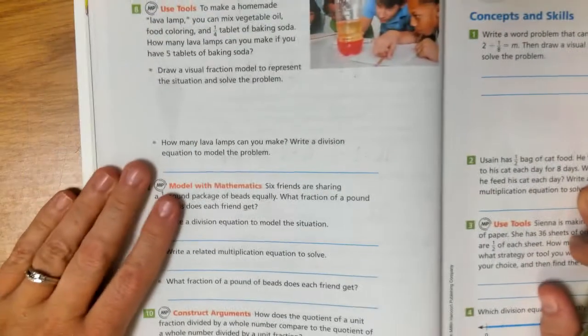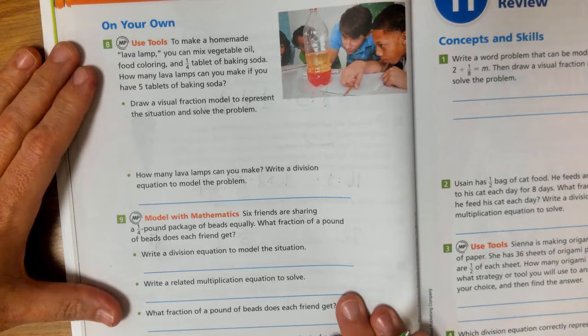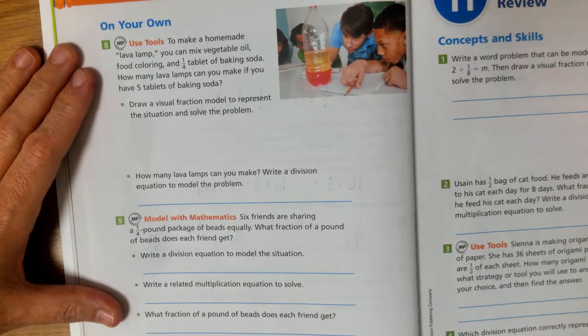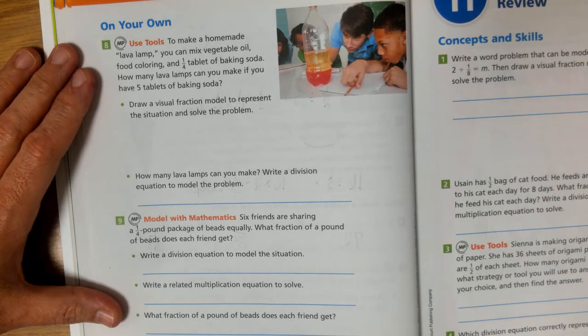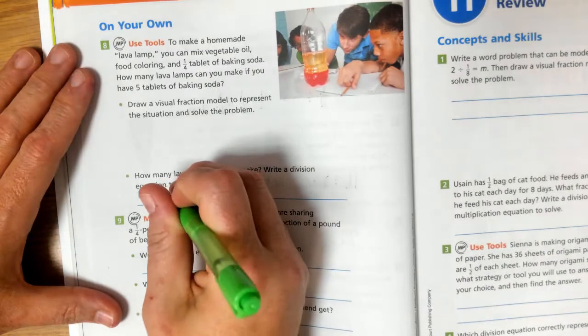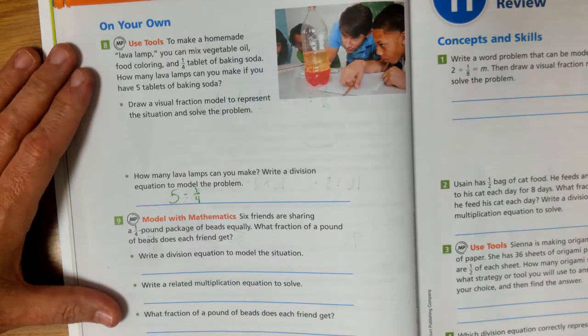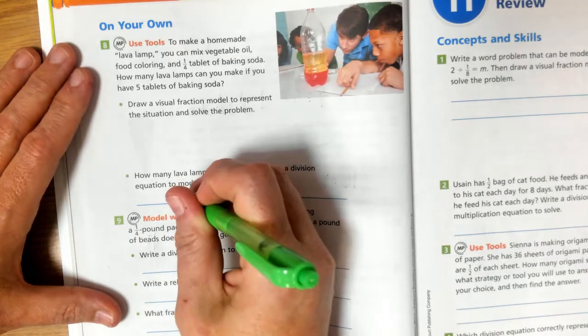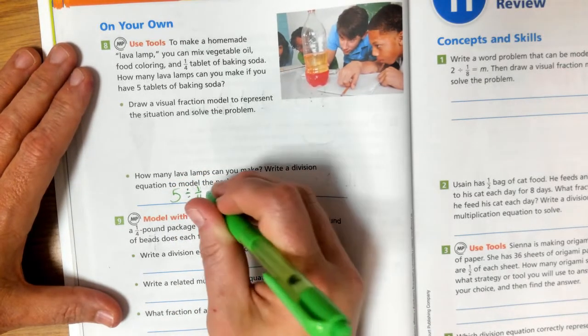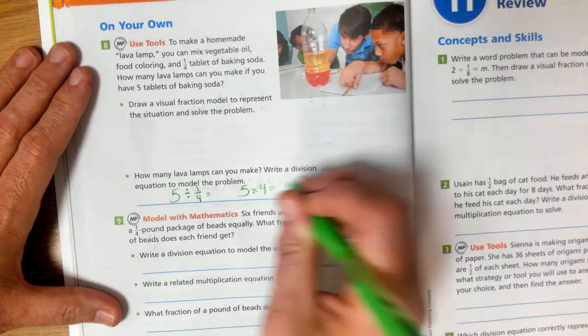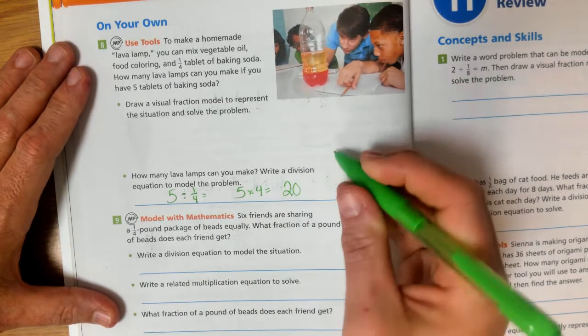And our last page. To make a homemade lava lamp, you can mix vegetable oil, food coloring, and 1/4 tablet of baking soda. How many lava lamps can you make if you have 5 tablets of baking soda? So if we have 5 tablets of baking soda, and it's going to take 1/4 for each one, then you would solve this as 5 times 4, so you could make 20 lava lamps.